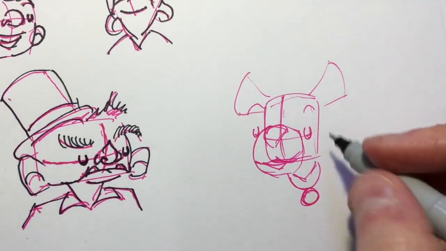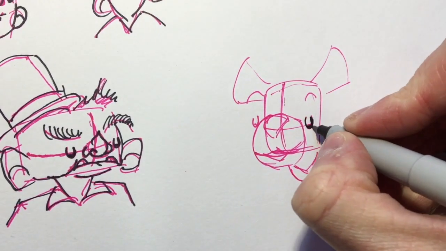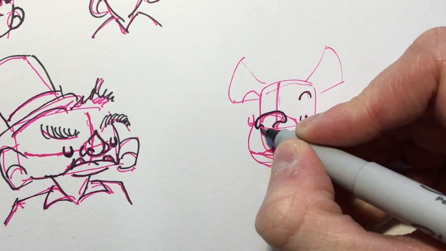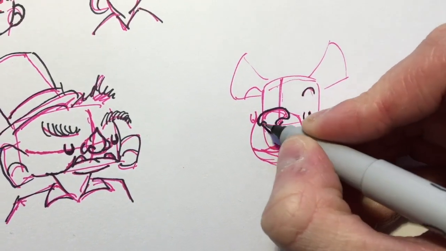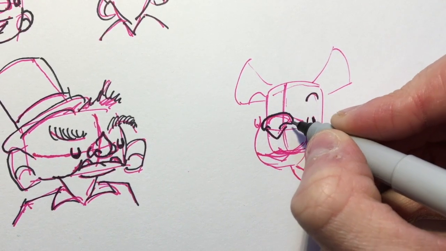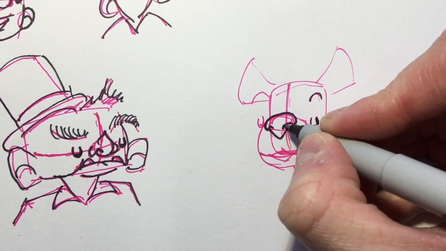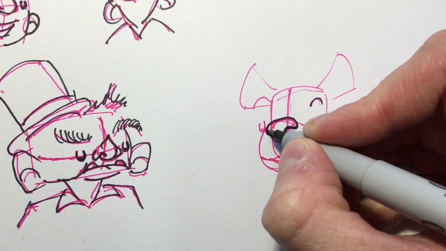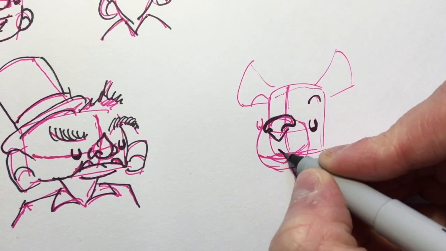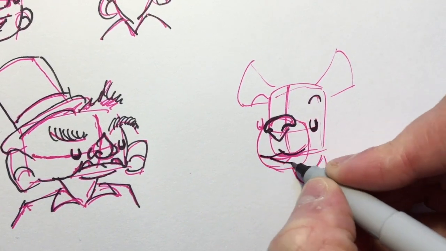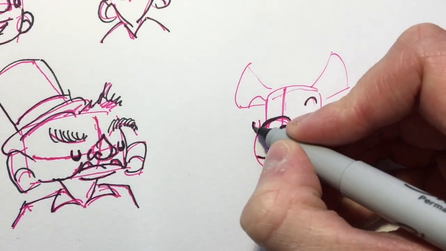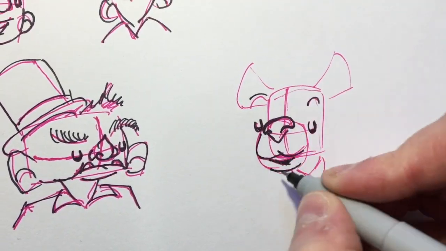And now we can start coloring him in. So U-shaped eyes. When I'm drawing animals, especially dogs, I like to draw these triangle shapes, and then I'll add the nostrils on later. So you draw a little curve right here, a little curve right there, then you connect the top and the bottom. There's that dog, there's the eyes.